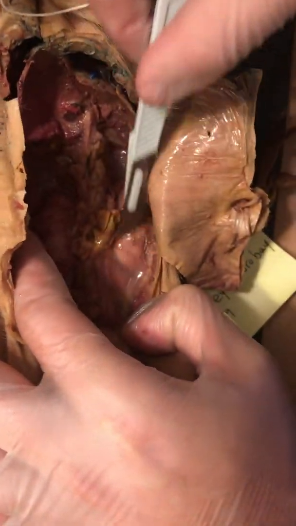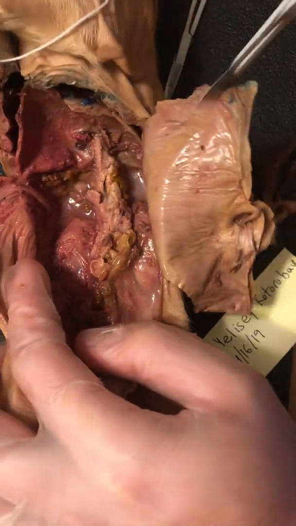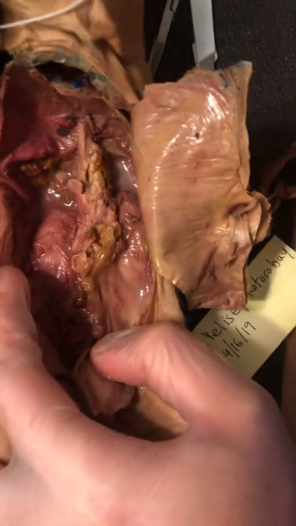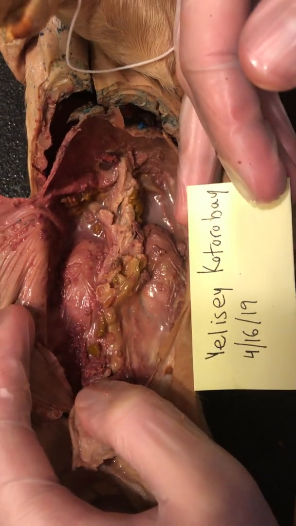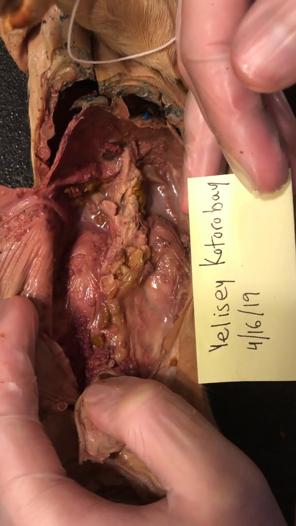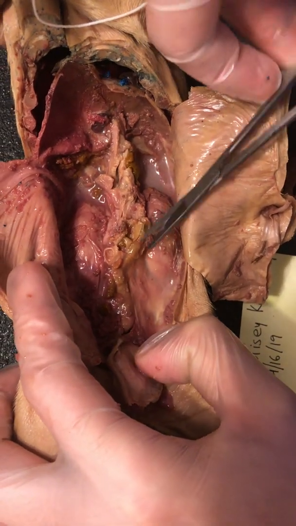The next step is going to be to remove. Okay. Sorry, my cameraman here wants to. Okay. Next, I'm going to remove the membrane.